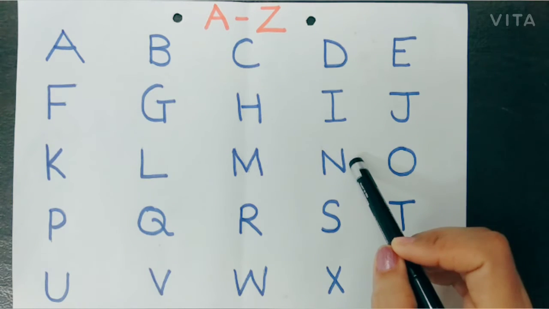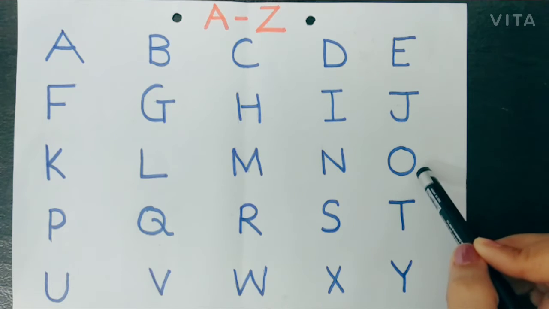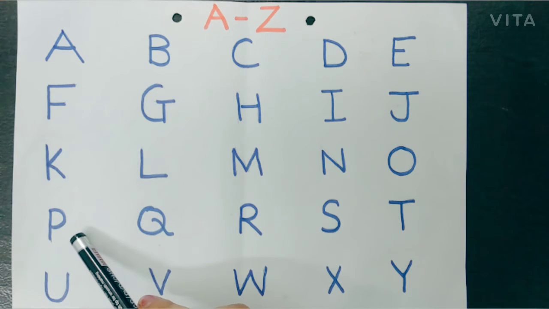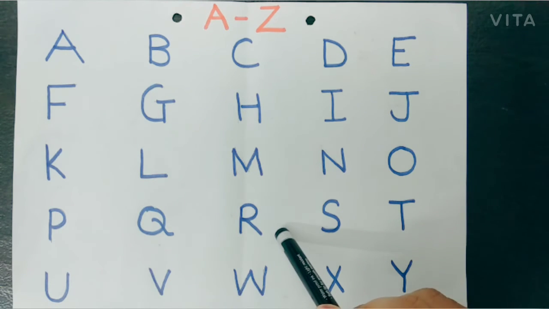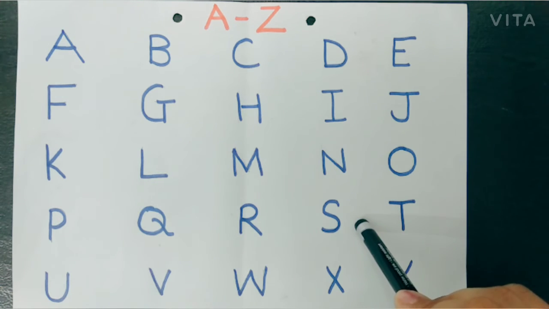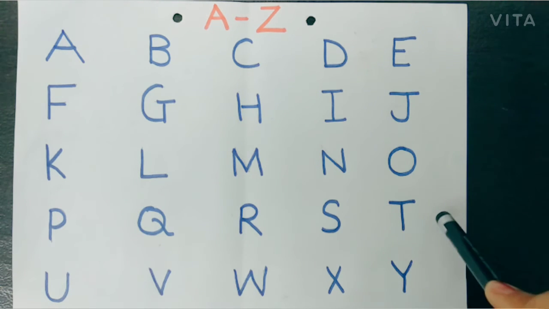M, monkey. N, nest. O, orange. P, parrot. Q, queen. R, rabbit. S, sun.